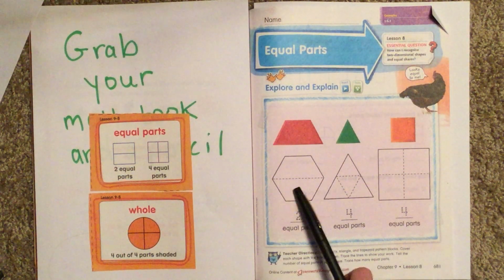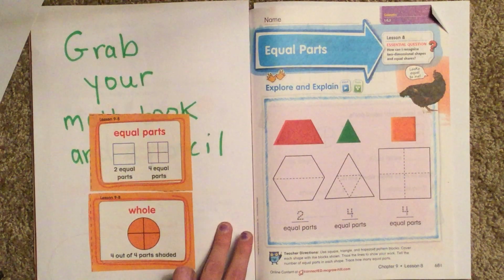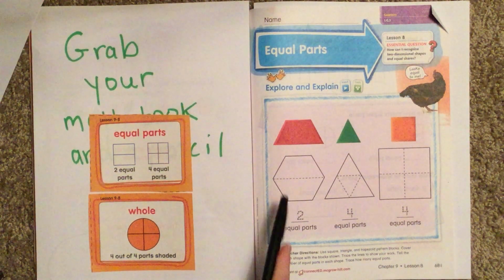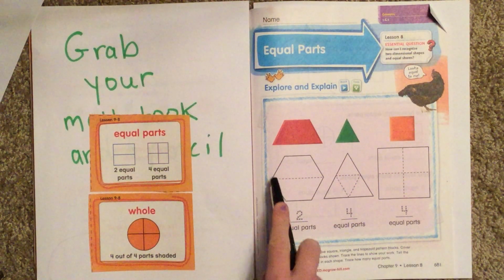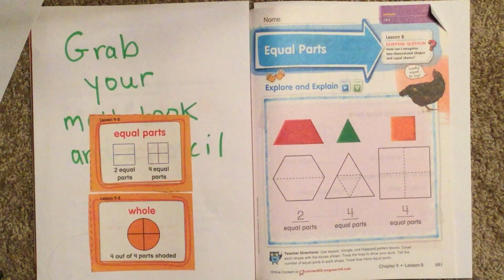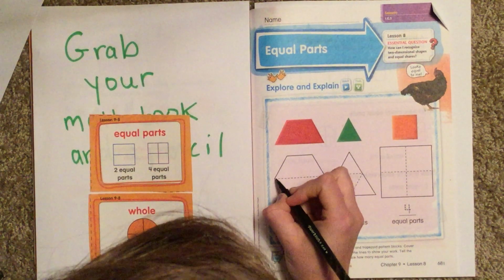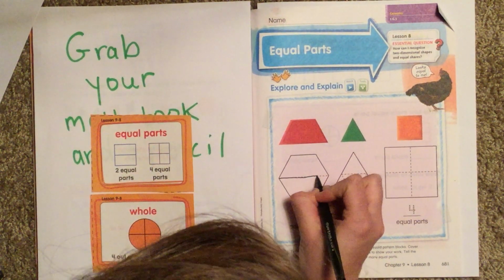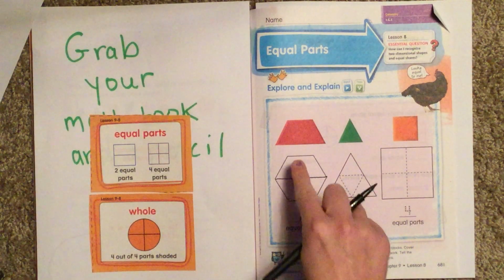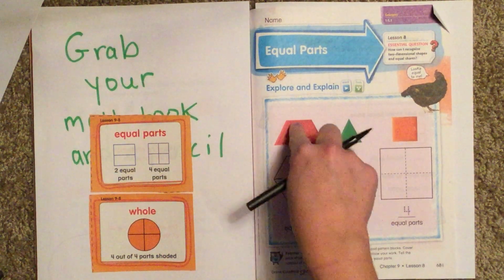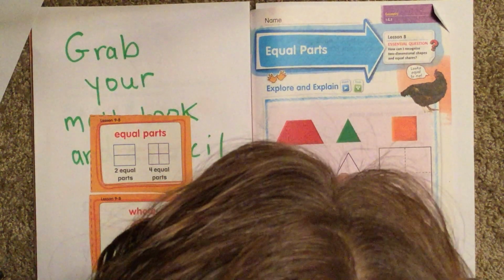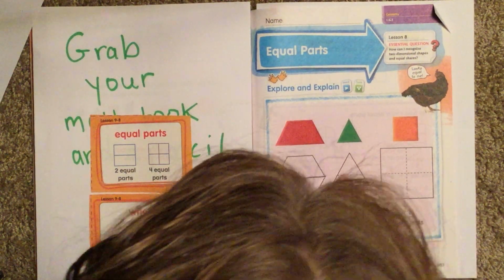Here are 3 different shapes that are divided into equal parts. This is a 6-sided shape, which is a hexagon. And there's this line here. If you trace that line right now, that divides the hexagon into 2 parts, which are, remember what these are? Trapezoids. So that is 2 equal parts.